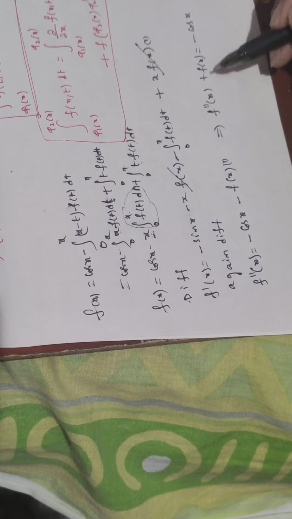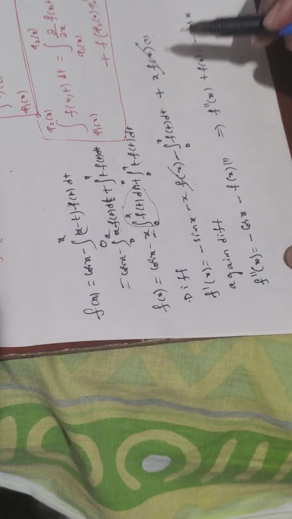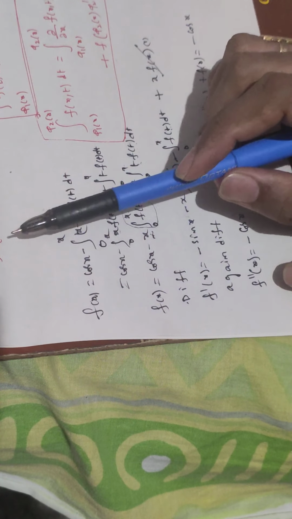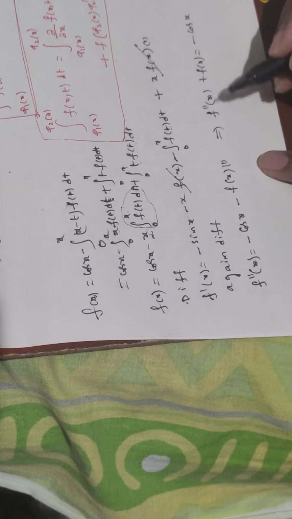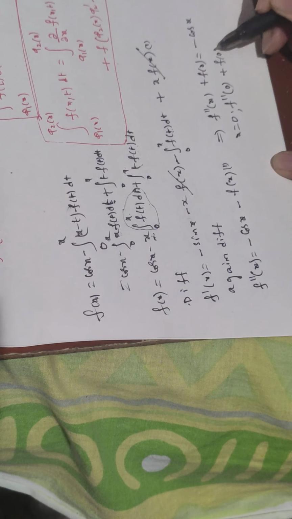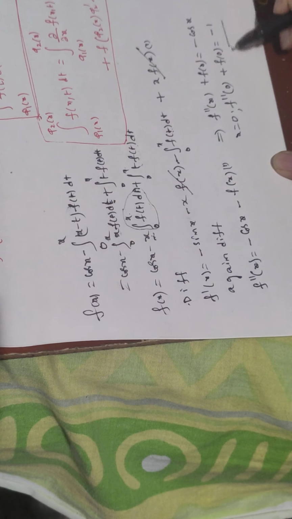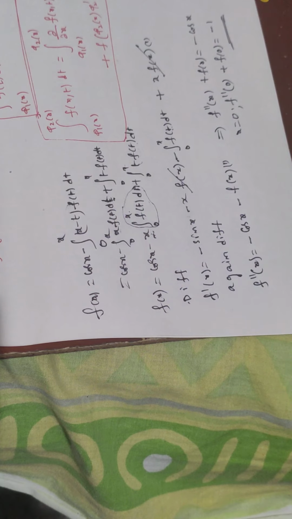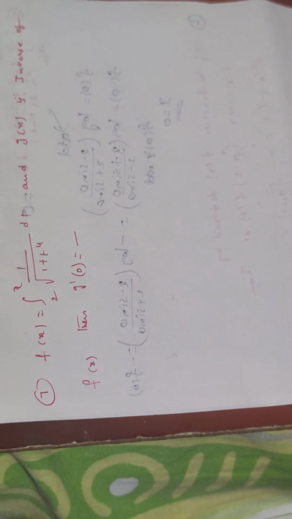This is one differential equation, but we want f double dash at 0, so put x equals to 0: f double dash of 0 plus f of 0 equals cos 0 value, which is minus 1. That is the answer for that problem. Next problem.